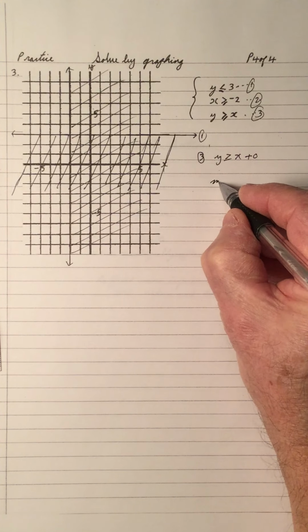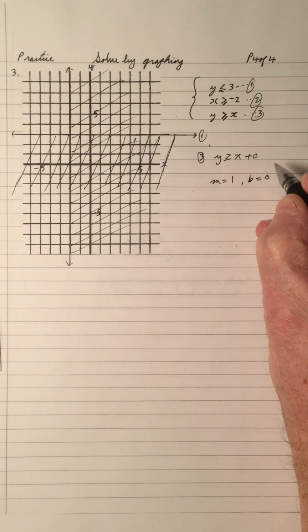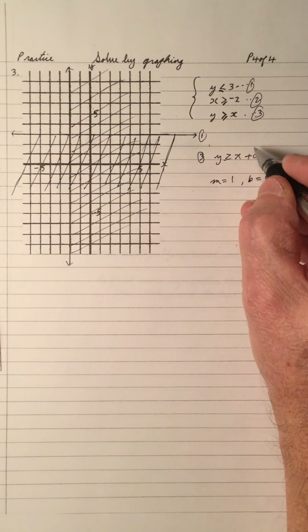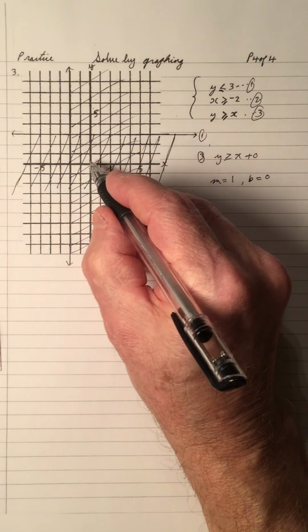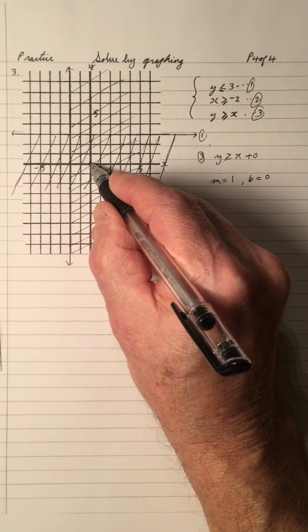So that means I have a slope of 1 and a y-intercept of 0. Because there's no number here, it's understood to be a 0. So I have a y-intercept of 0 right here.